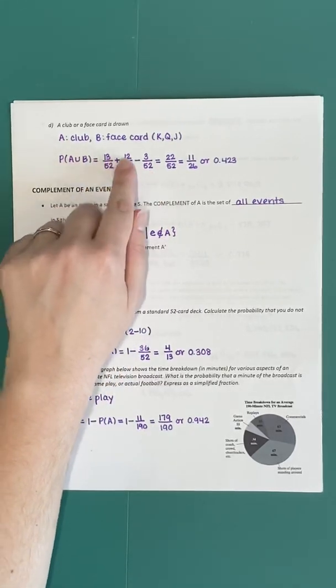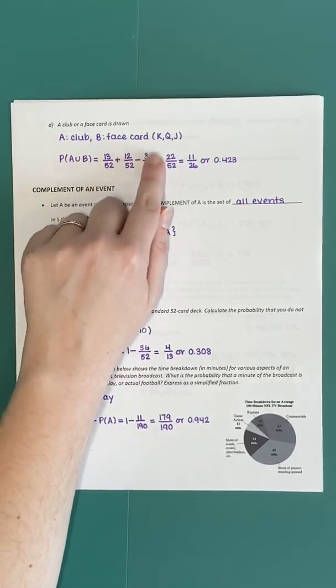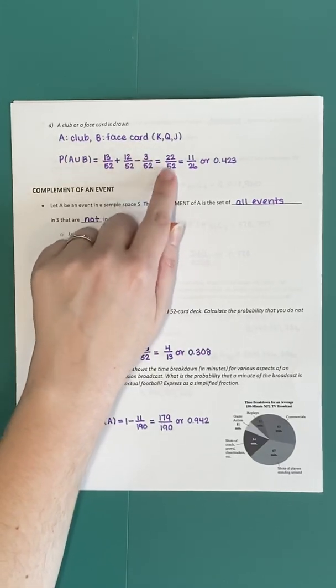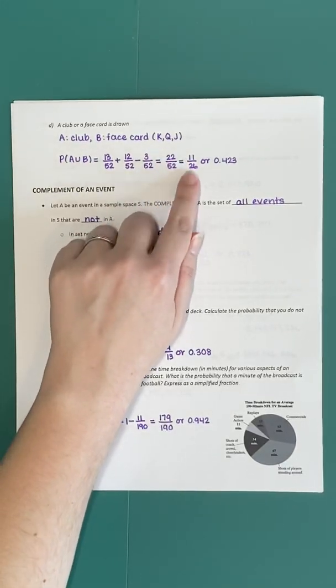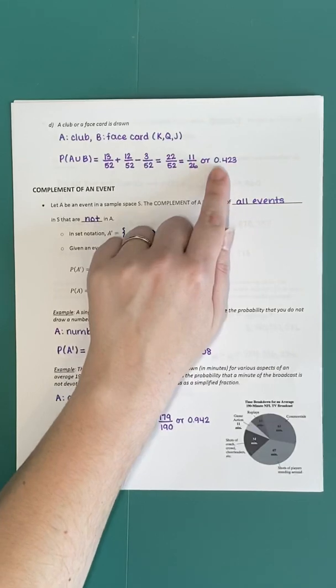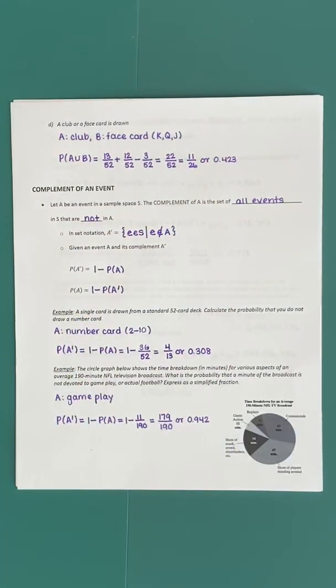So 13 plus 12 minus 3 is going to be 22. So 22 out of 52, which reduces to 11 out of 26, or approximately 0.423. So those are a few examples of calculating probabilities of unions, and then using the probability of the intersection to look at those slightly more complicated cases when we don't have events that are mutually exclusive.